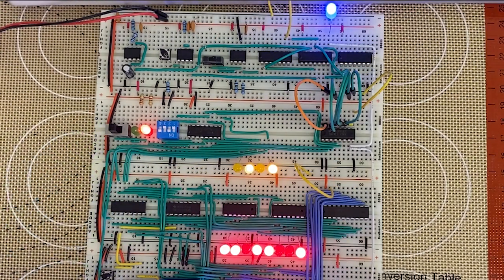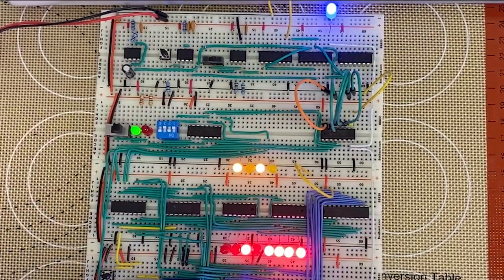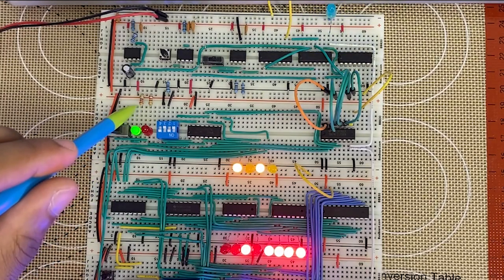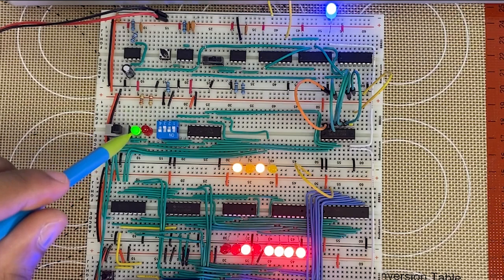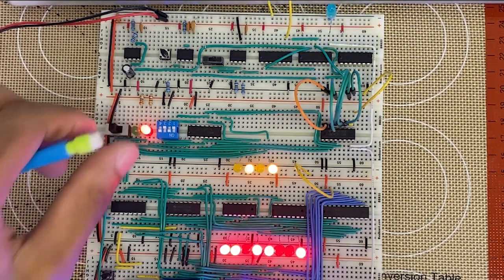This switch allows us to select whether we will operate in run mode or program mode. Because ground is connected to the center pin, when the switch is in the right position, it will allow current to flow from this 220 ohm resistor to ground through our green LED, indicating run mode, and the same will occur for our red LED indicating program mode.